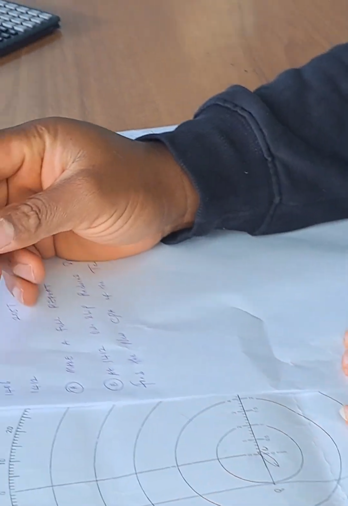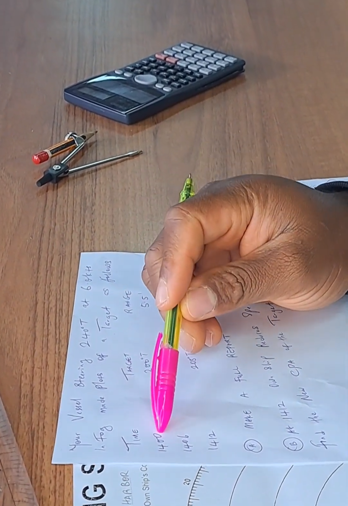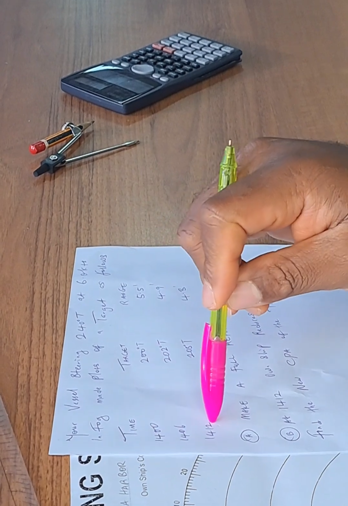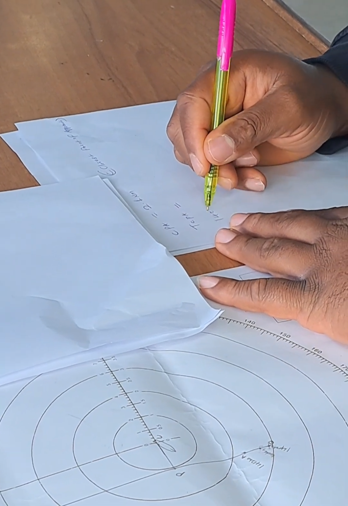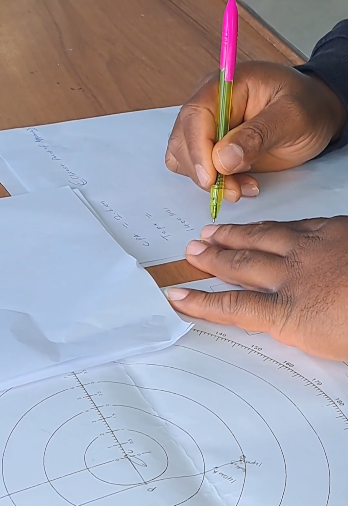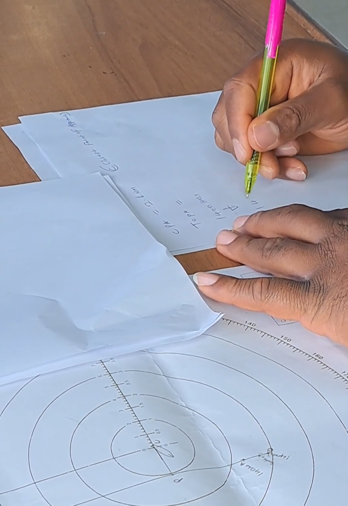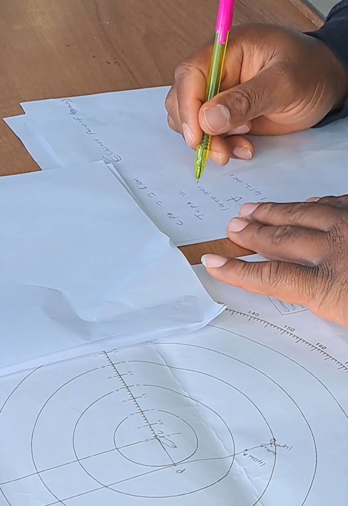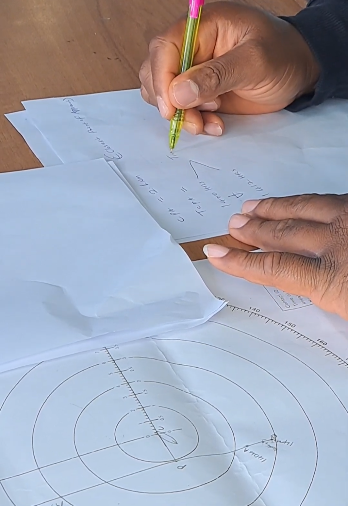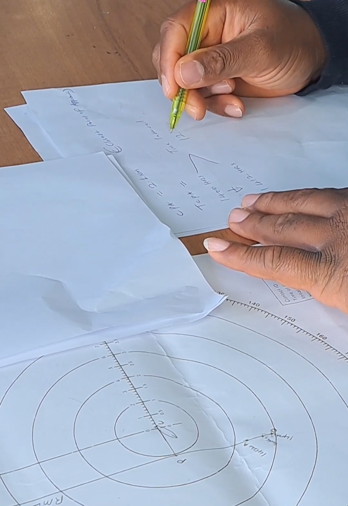we took our first observation at 1400, and the last observation was at 1412. So from 1400 hours up until 1412 hours, you'll see that we have a time interval of 12 minutes.